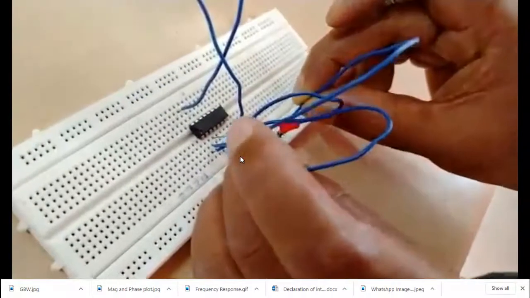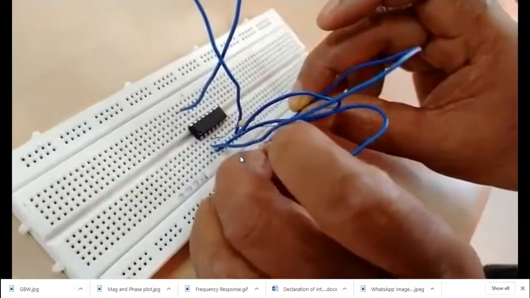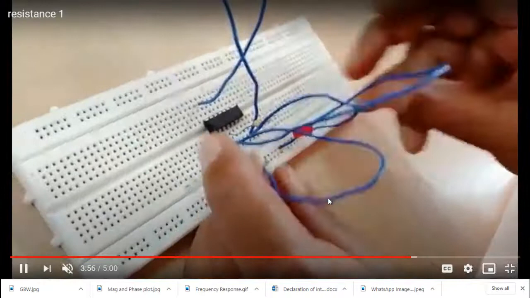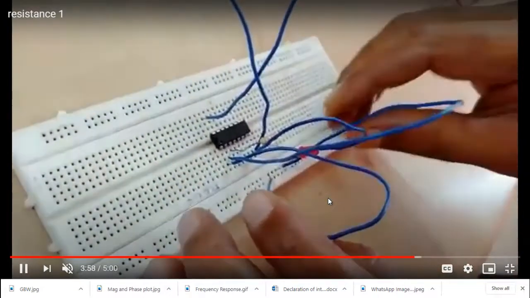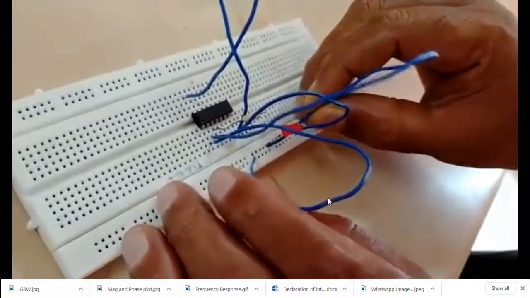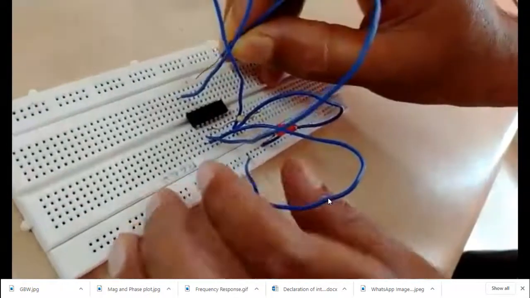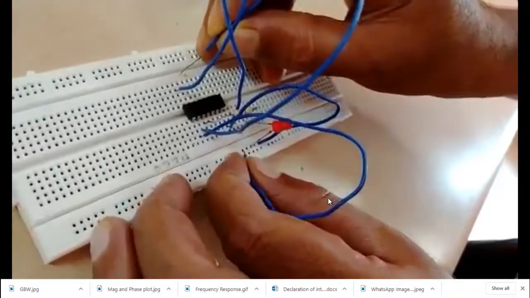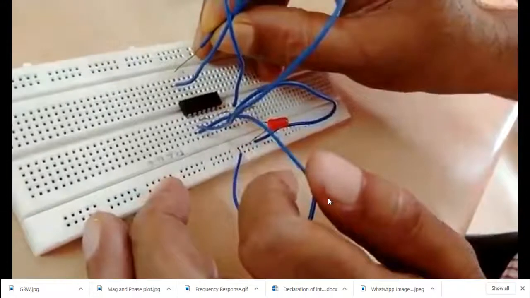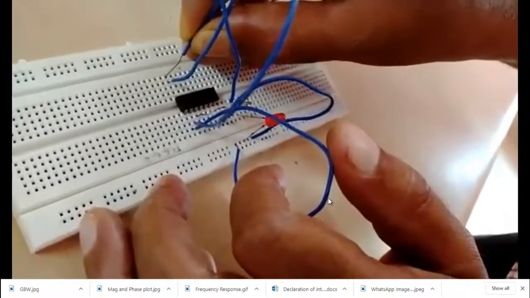Both 0 0. So the LED is not blinking. Check here. And now the next logical combination is 0 1. 0 1 and 1 0 both are same.